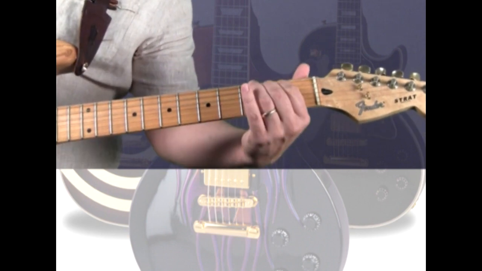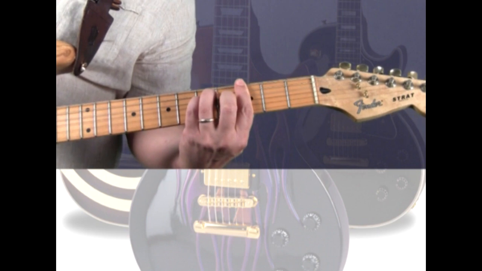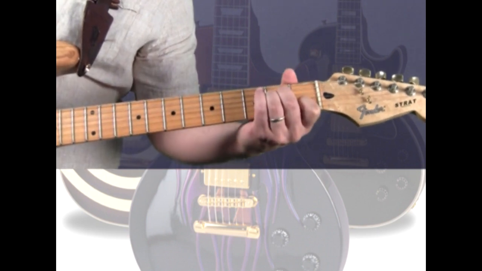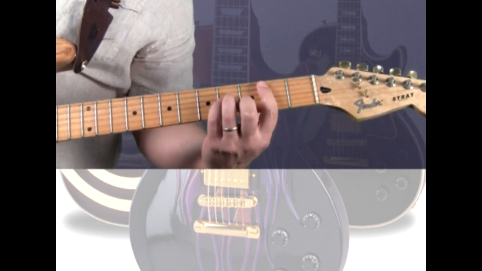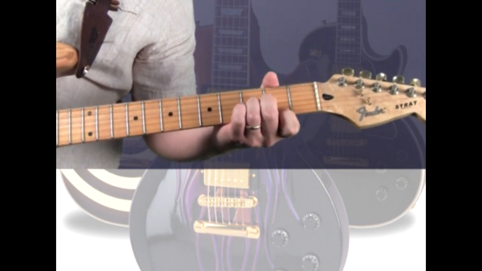Altogether, you have the E minor, F sharp diminished, G major, A minor, B minor, C major, the D major, and you can resolve on E minor.